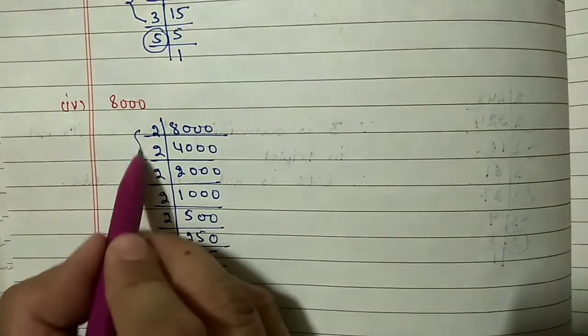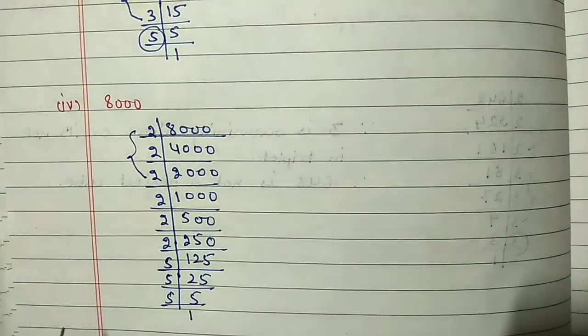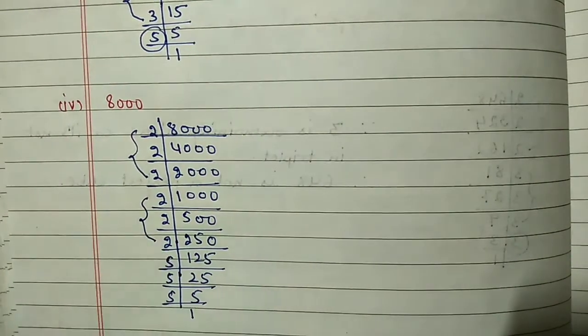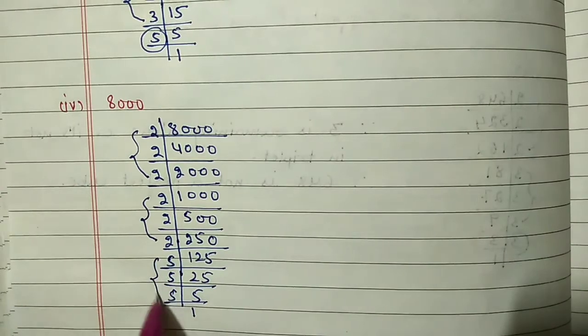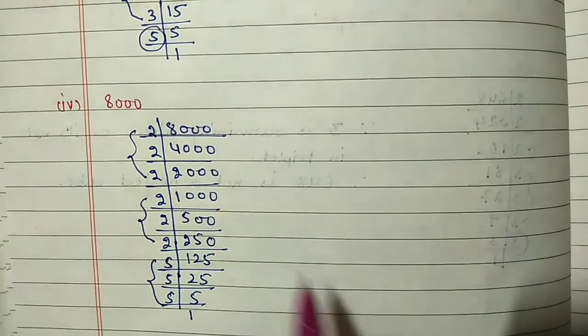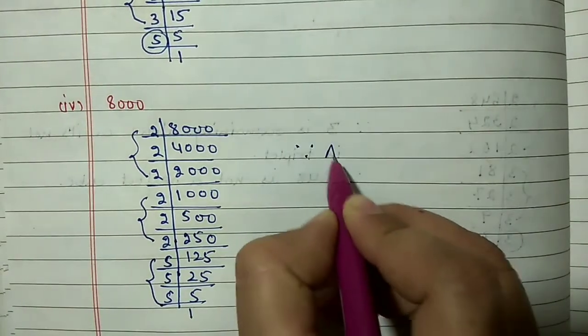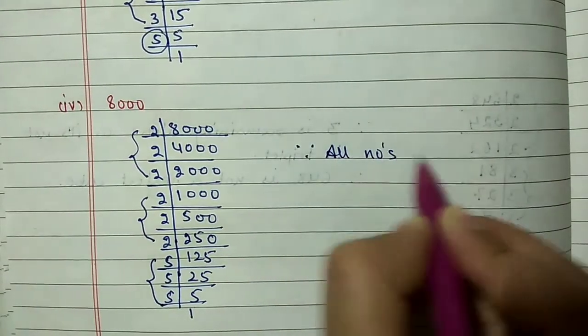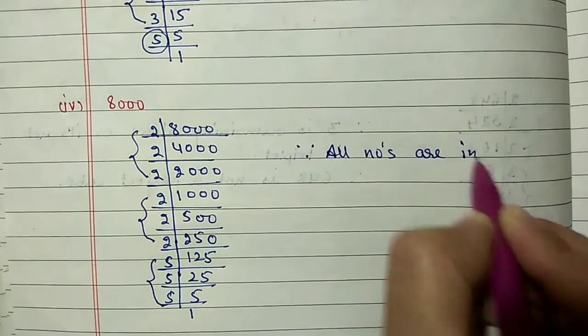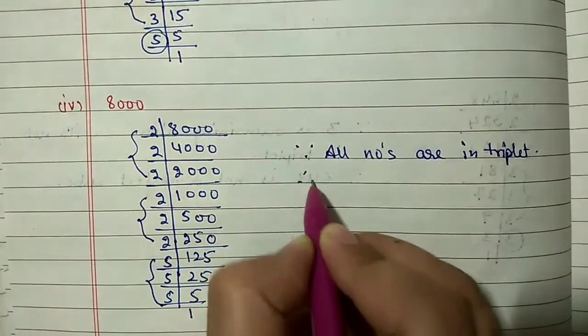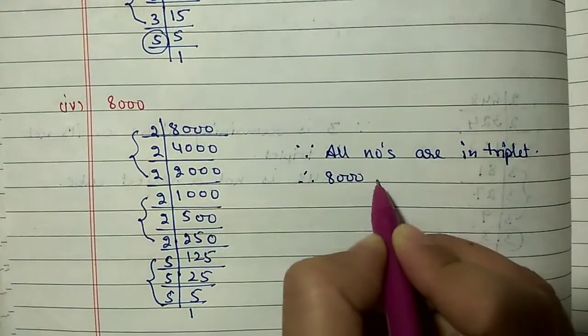Then we will make triplets. These three 2s will be together, then these three 2s will be together and these three 5s will be together, because all the numbers are in triplet product, because all numbers are in triplet form. Therefore 8000 is a perfect cube.